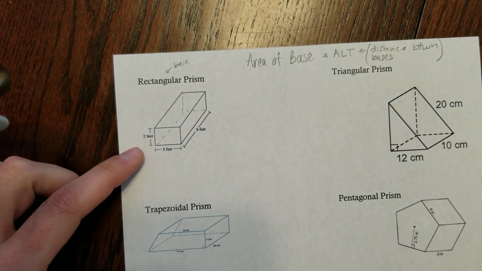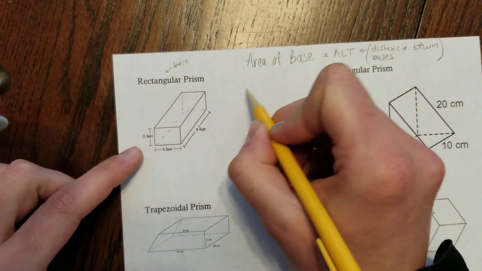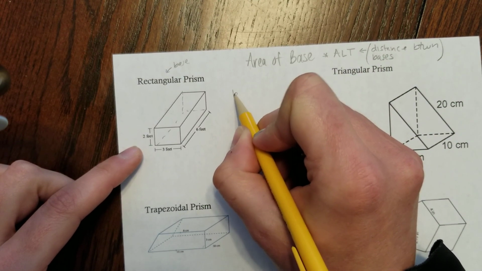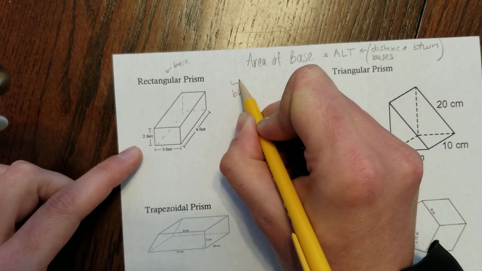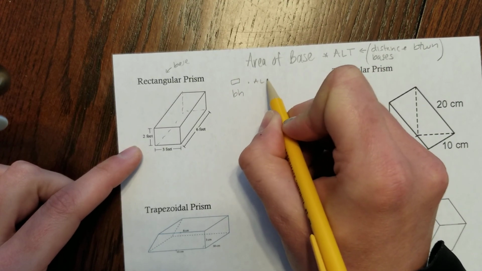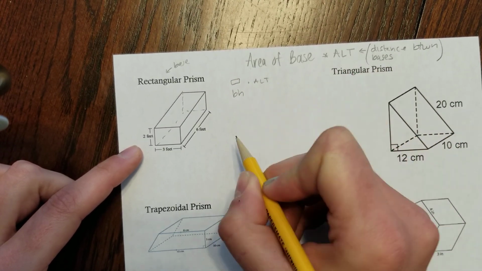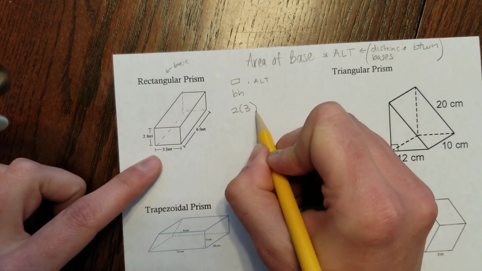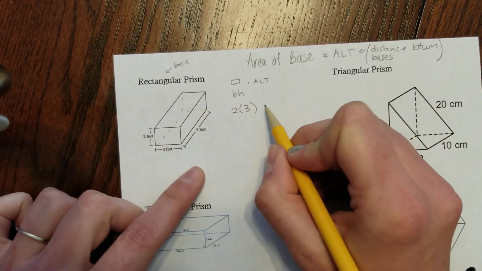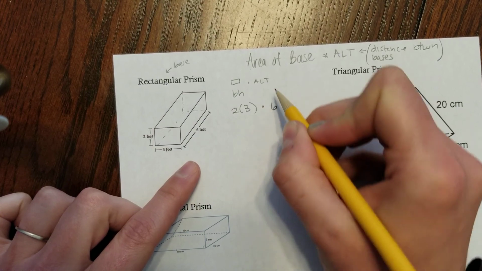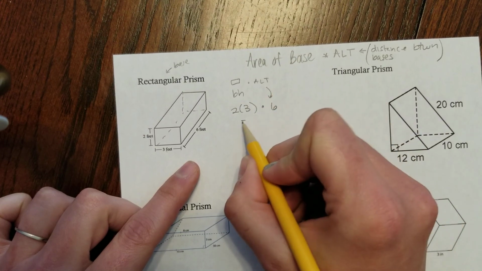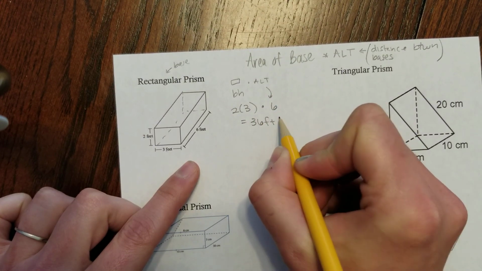So if we're using the front and the back, the area of my base here would be base times height, because it's a rectangle, right, times the altitude, which is the distance between them. So if I'm using the front and the back, it would be 2 times 3 for the area of my base, and then I would multiply that by 6 for my altitude. So that would give me 6 times 6, which would be 36 feet cubed.